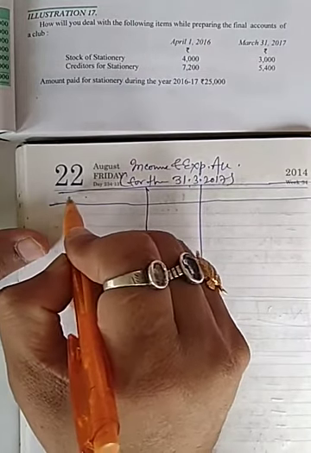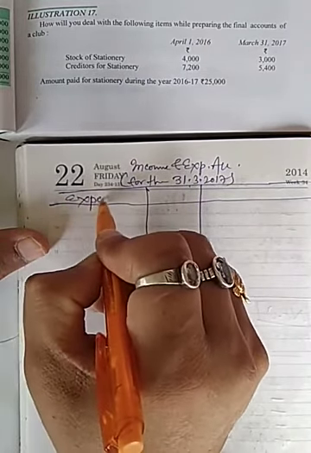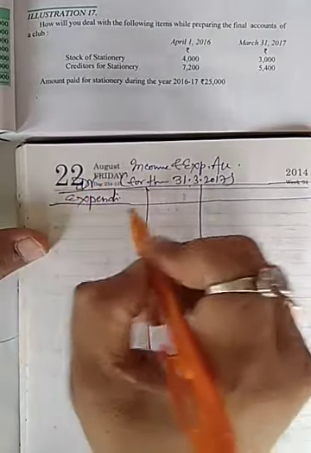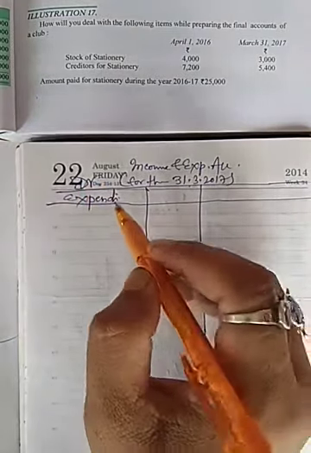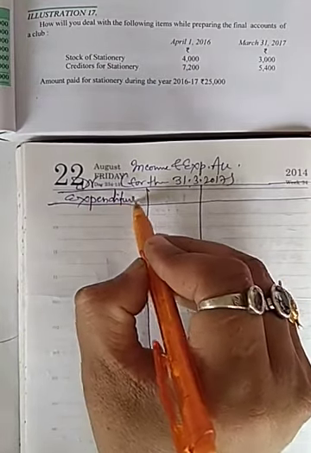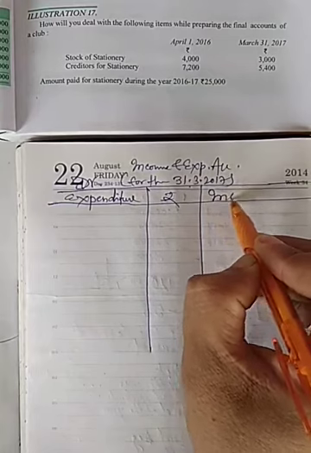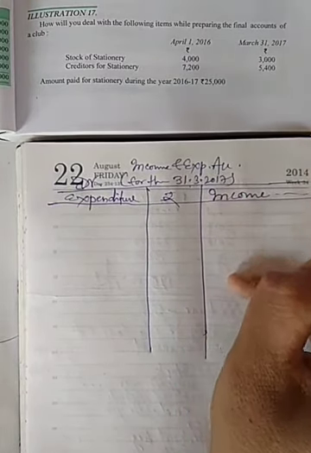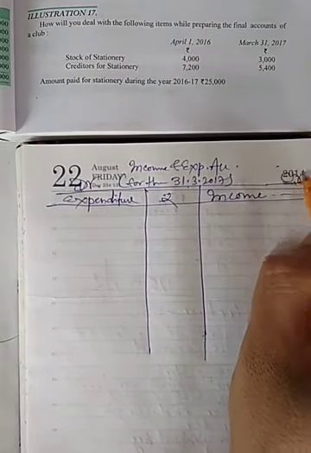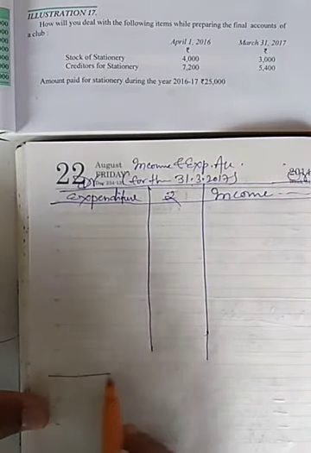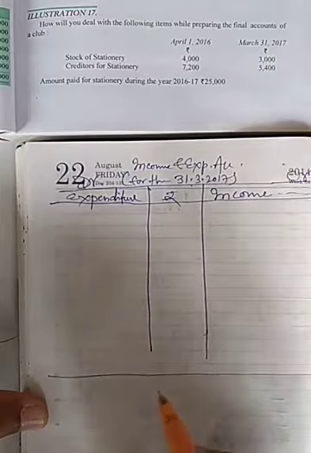This is the expenditure side, that means the debit side of the income and expenditure account, rupees, and this is the income side, and this is the credit side. Now I will also prepare the format of the balance sheet.